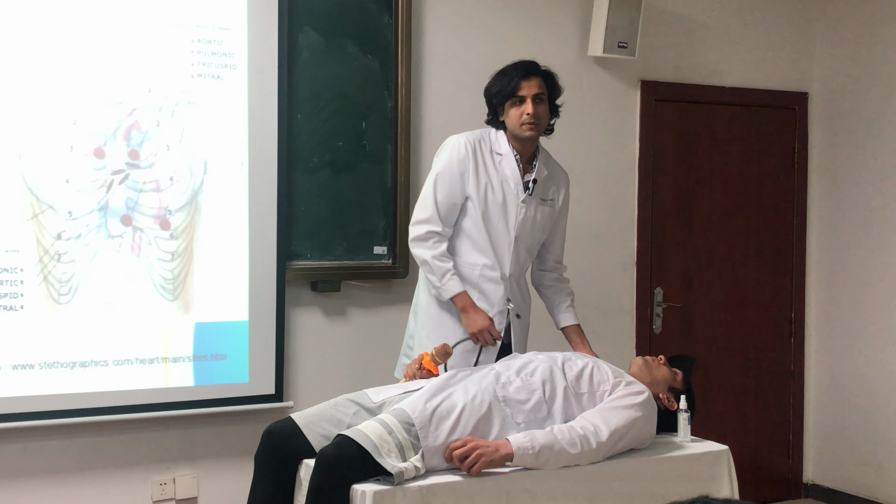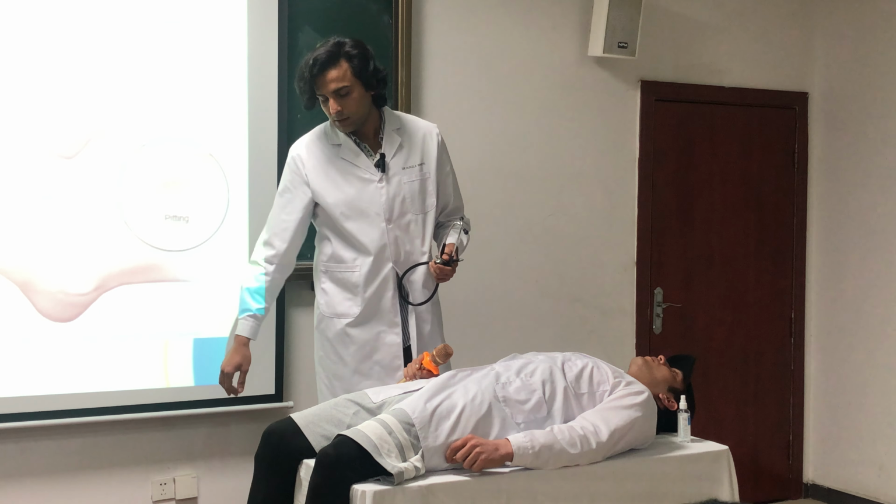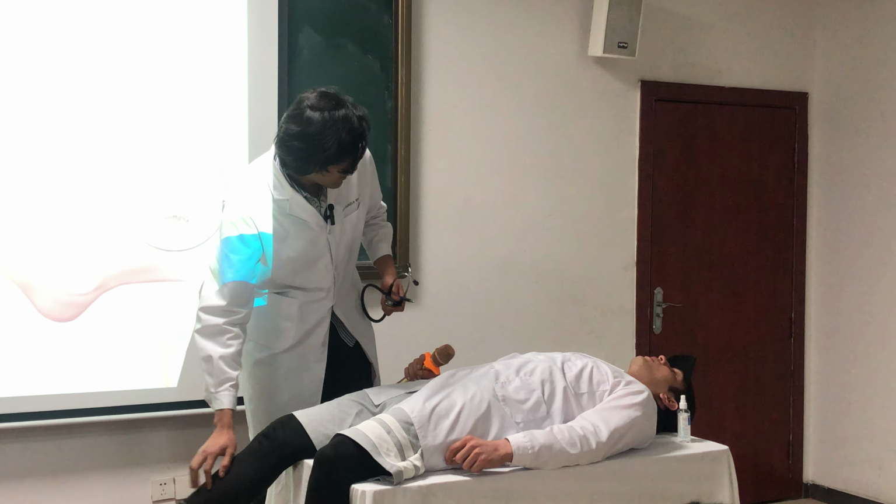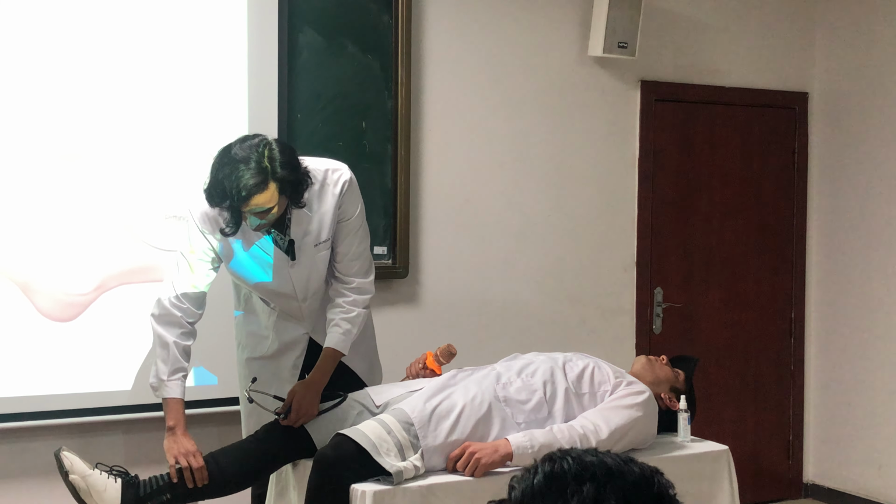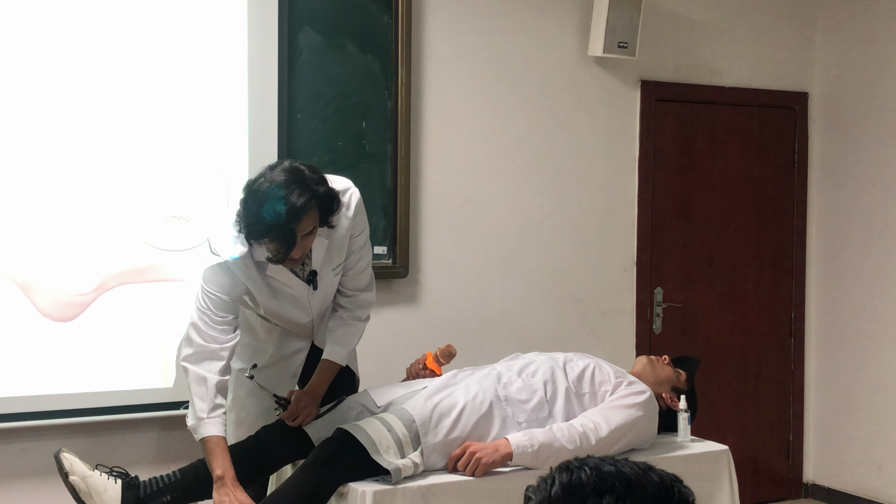Then we have to check for pedal edema, and for pedal edema, can I check your leg, please? So we have to check it bilaterally.